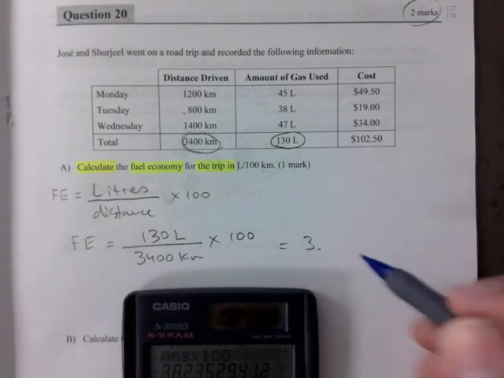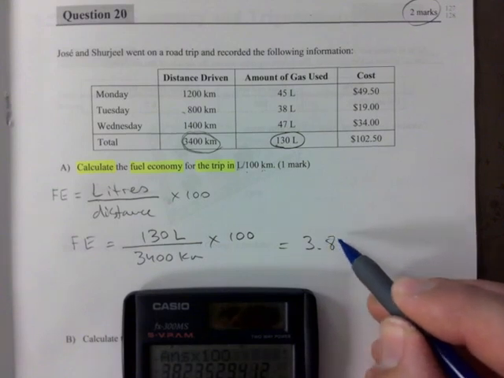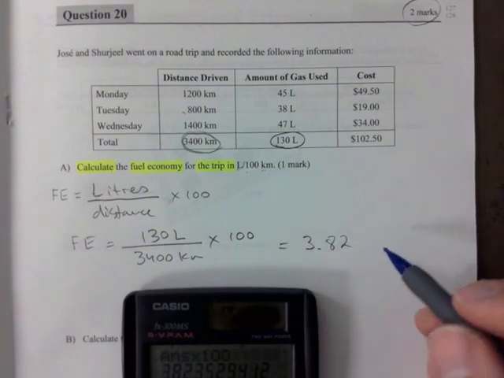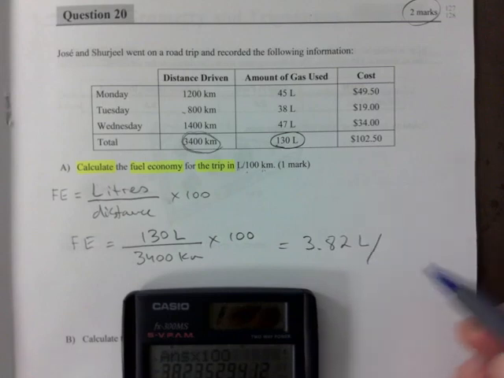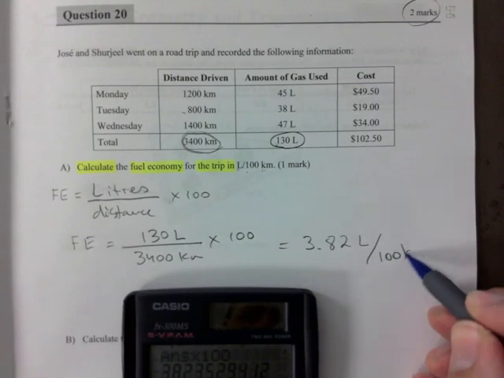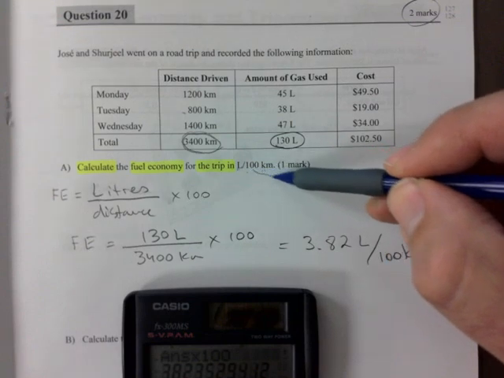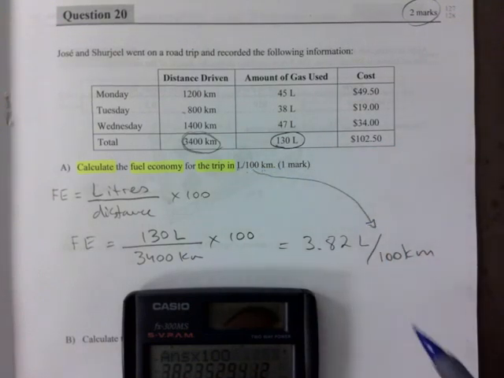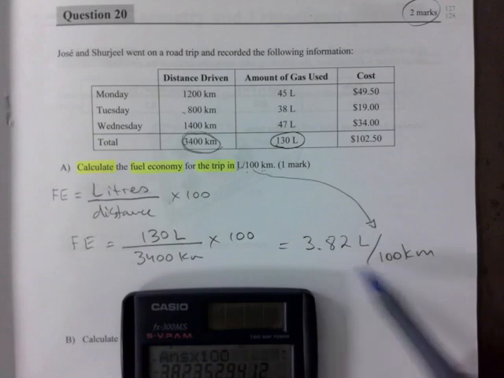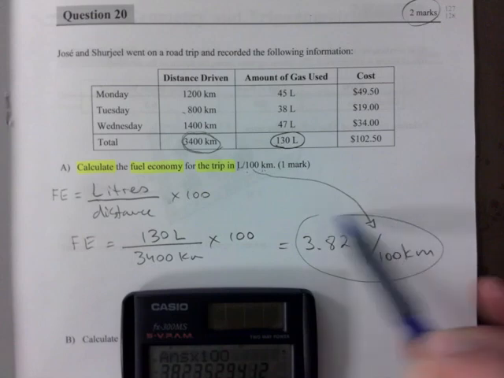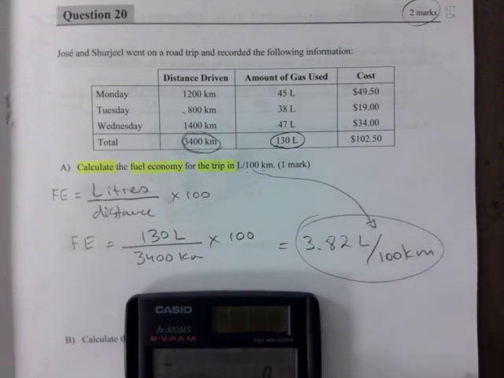That's 3 point. Can that be? That's super low. It is right though. I'm looking at my key here. So it does say stated in that. And by the way, every time you use this formula, that's how we state it. These are our units that go with that. So that is the fuel economy for the entire trip.